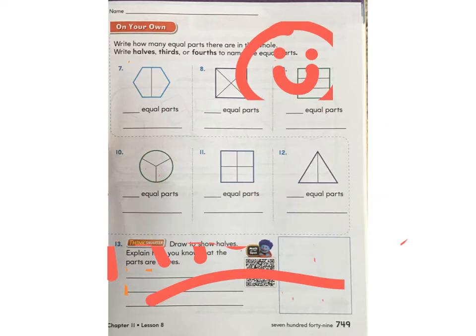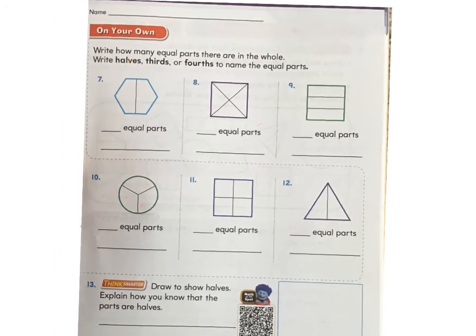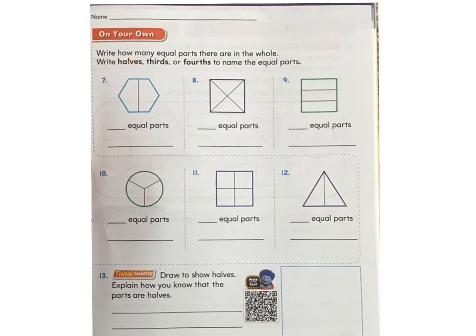All right, I'm assuming you're ready to check your answers because you pressed play. I'm just going to fill in the answers, check them off on your page. This hexagon was divided into 2 equal parts, and we call those halves. And our next one, our square, was divided into 4 equal parts. We call those fourths.